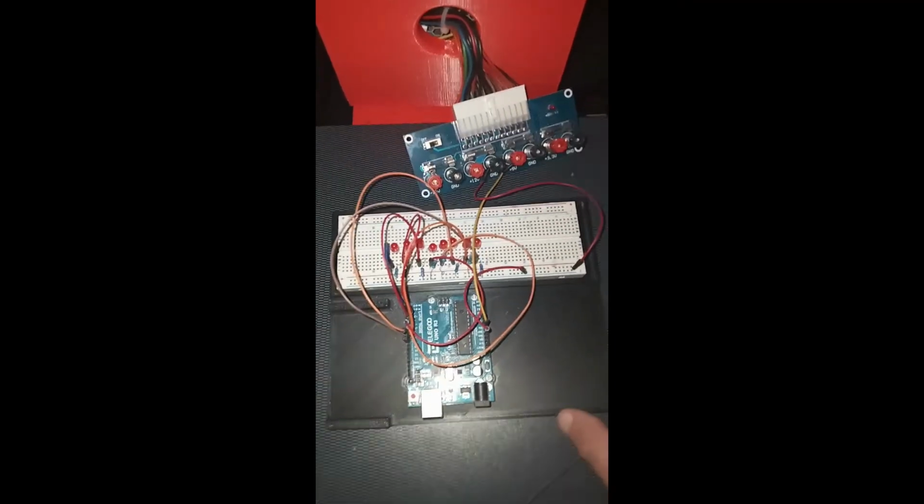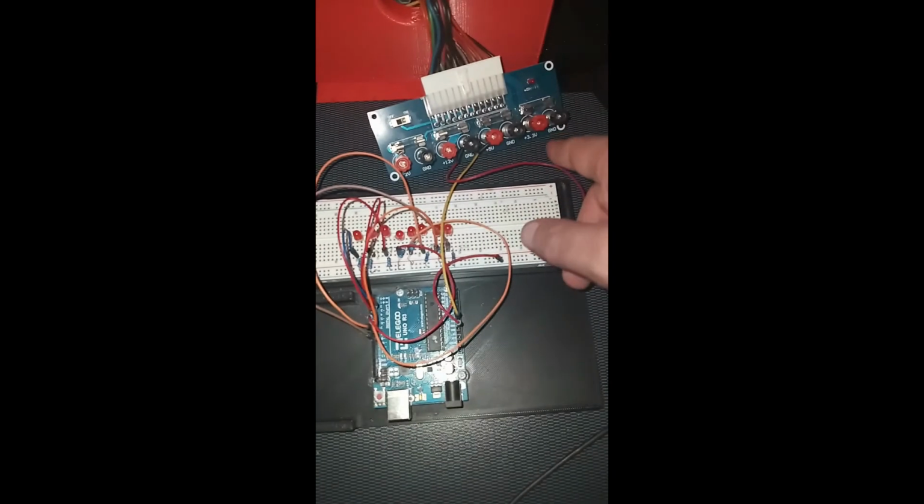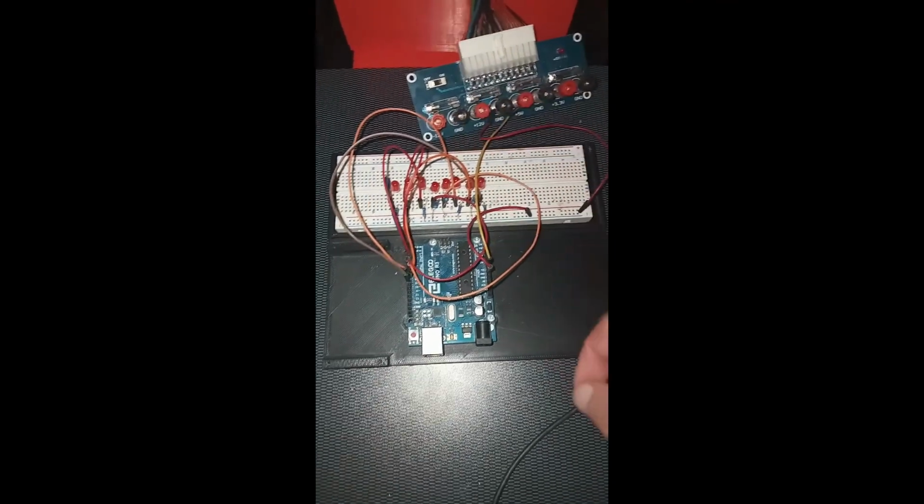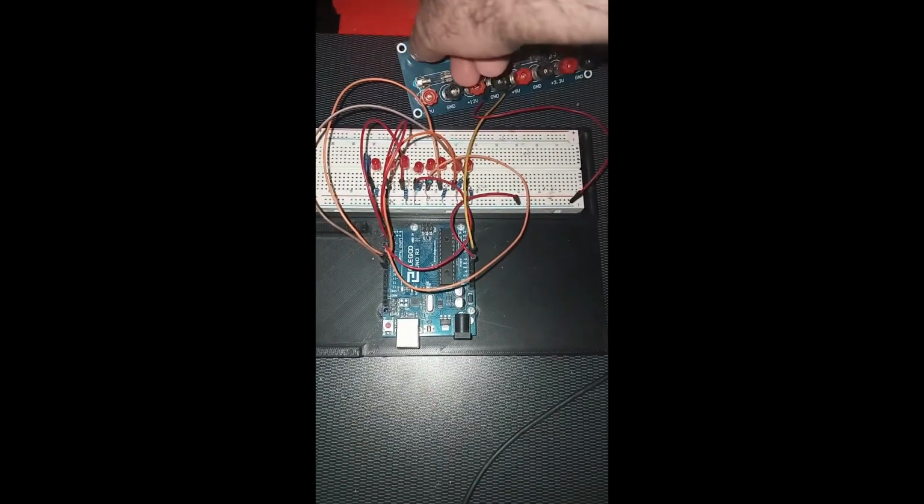And yeah, it works. It's pretty cool. So I got 3 volts, 5 volts, 12 volts, minus 12 volts. Pretty neat. Anyway, let's turn it on and see what happens here.